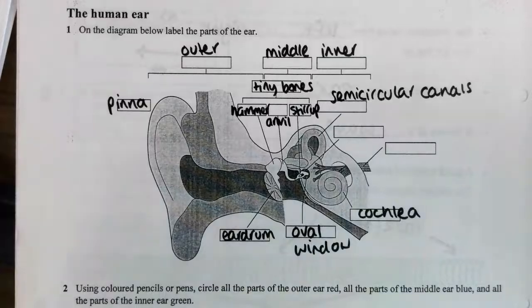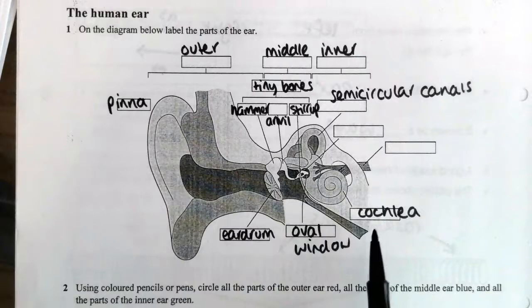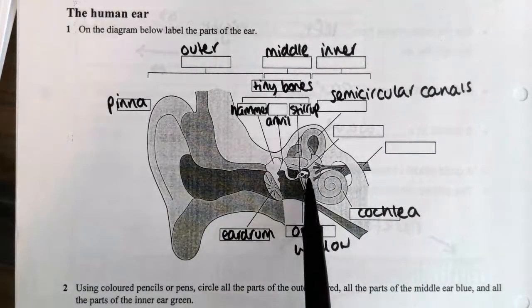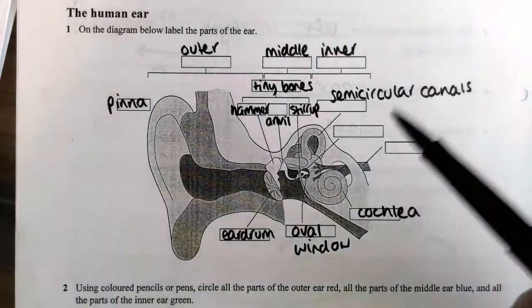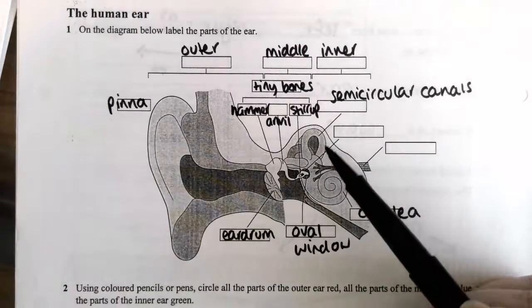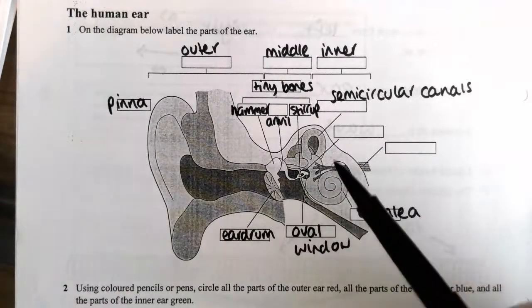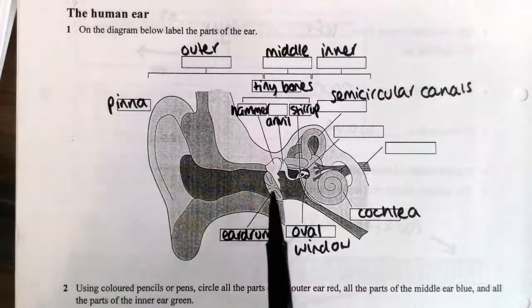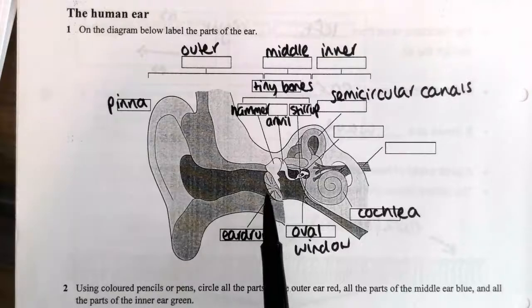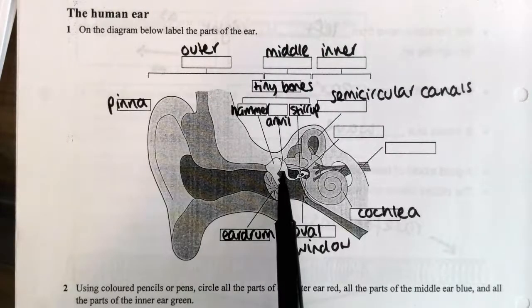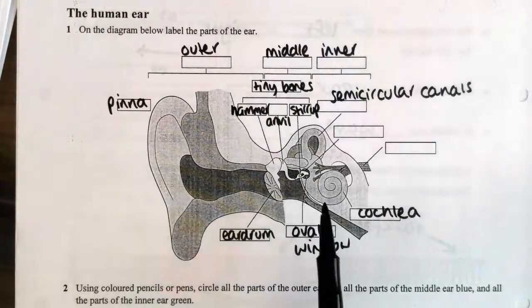So the stirrup then passes the vibrations along to the cochlea. So I've labelled that here. The oval window is just this little bit here, and then the semicircular canals is here, so that's all part of the one bit. So the sound wave travels along, hits the eardrum, vibrates, passes those vibrations to the hammer, which then passes to the anvil, to the stirrup, and then to the cochlea.